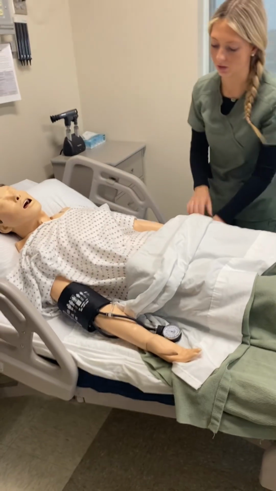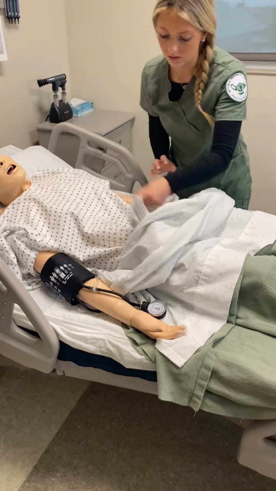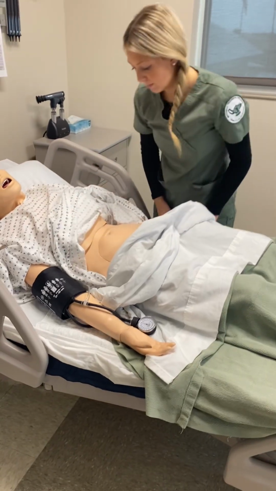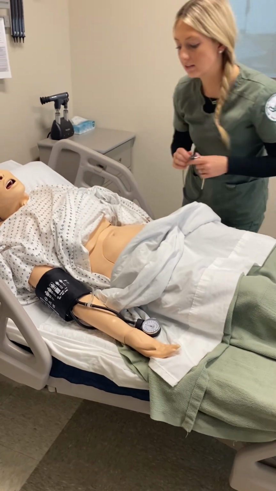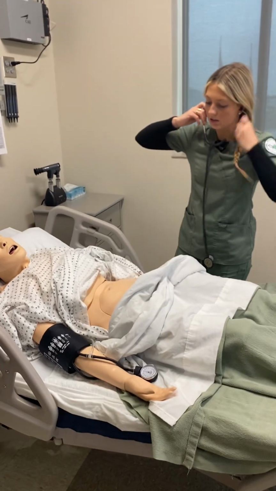Now I'm going to look at your abdomen. So I'm just going to pull this up a little. And the abdomen looks normal. The umbilicus is centered and symmetric, no abnormalities there. The skin is warm, dry, and intact.